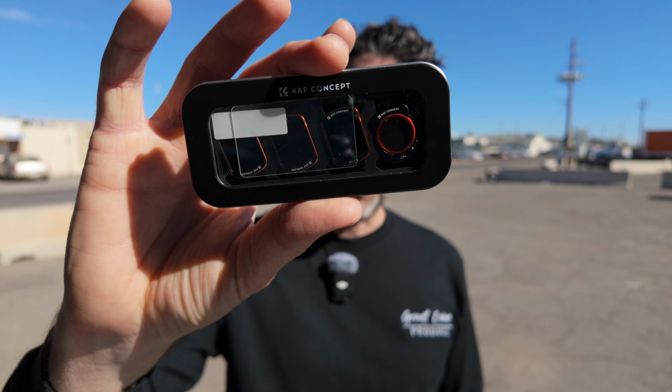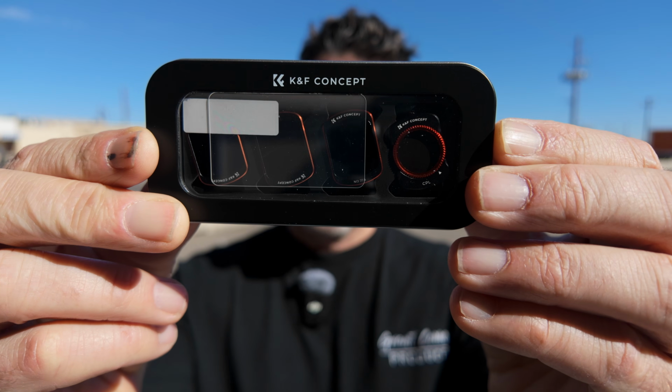But I'm really excited to play around with these ND filters. In case you missed yesterday's vlog, I bought some ND filters for the Pocket 3. These are the K&F Concept, and it's a 3-pack plus a CPL filter. Again, still don't know what that is. We'll figure that out later. But the ND filters are basically sunglasses for your camera.